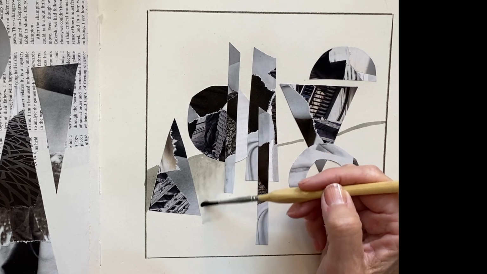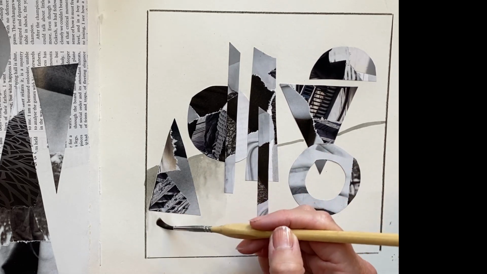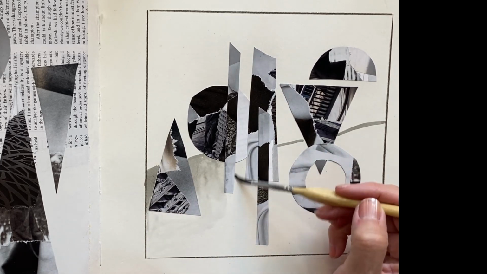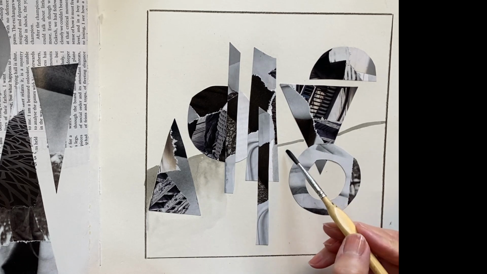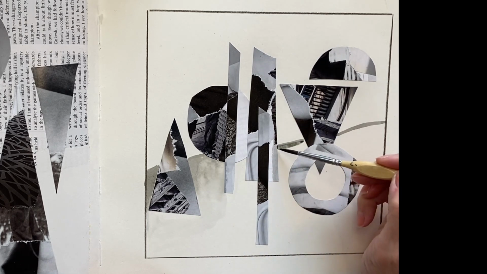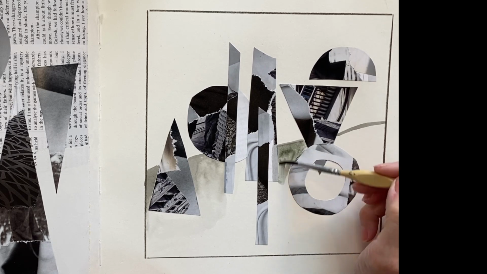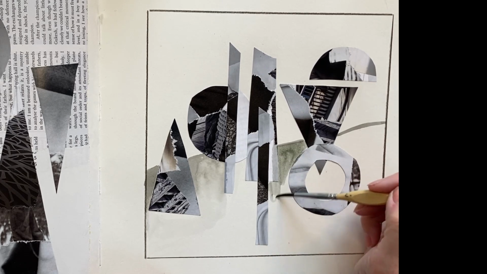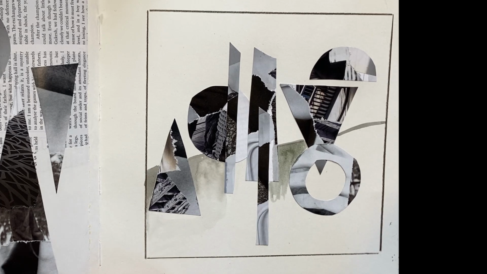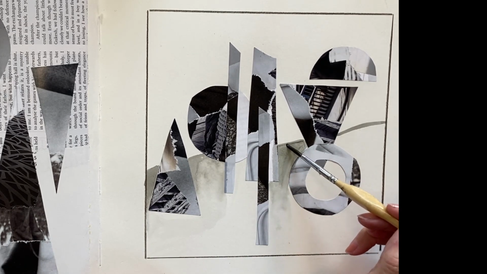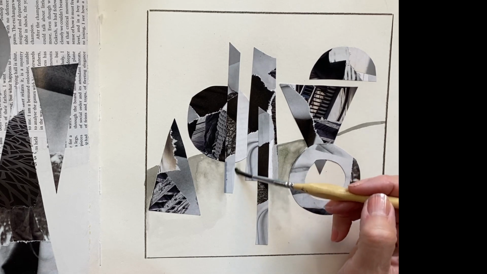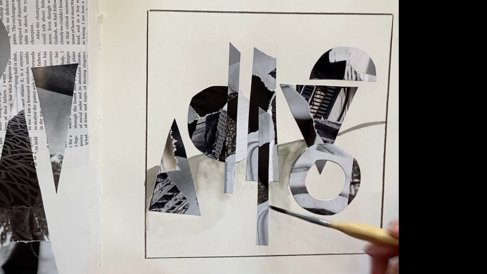But again, this is why it's so important to try things out in your sketchbook, because sometimes we can discover something new and quite unexpected, and that's wonderful, isn't it? It's so good when we can do that. There we go. I do like using a brown and purple mix to create a grey.